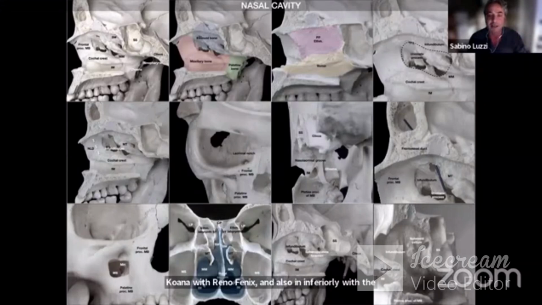Within the nasal cavity, we have a lateral part, a medial part, a roof and a floor. The lateral wall of the nasal cavity is formed by the ethmoid bone, maxillary bone, and palatine bone. It is very, very important to keep this concept in mind.